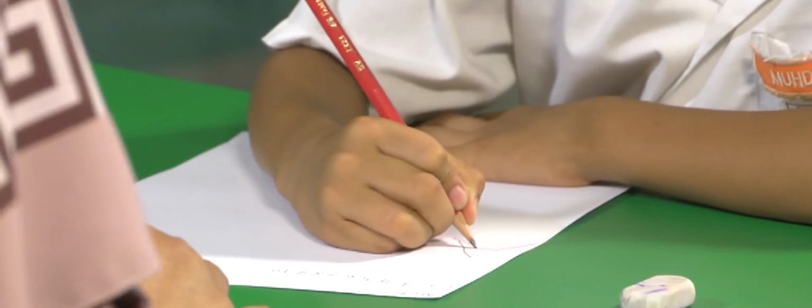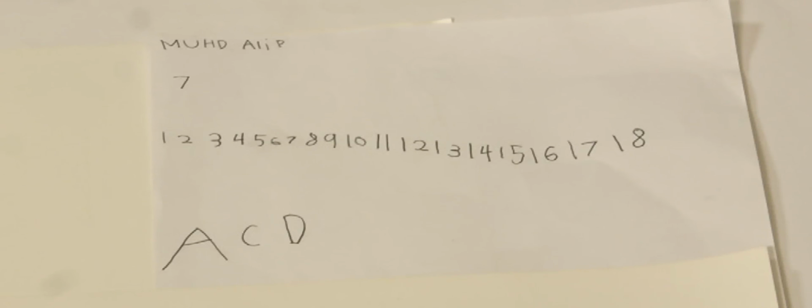Alif has a mature tripod grip. But we noticed that the child is actually putting pressure while writing. This is a sample of the patient's handwriting. Observe the patient's handwriting and also the way he writes the numbers.